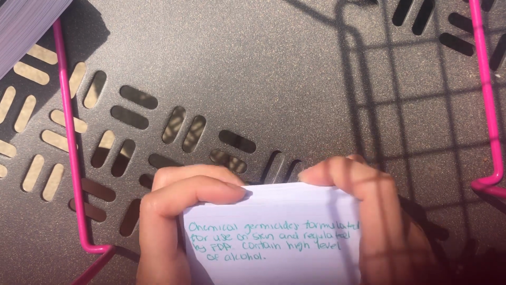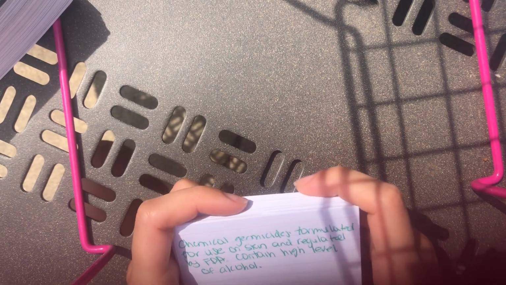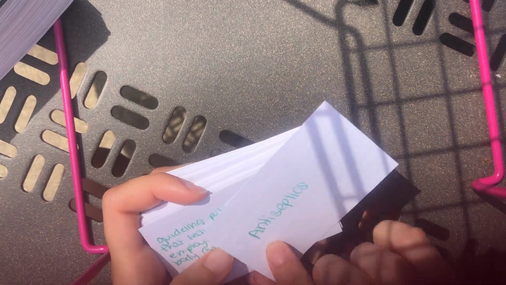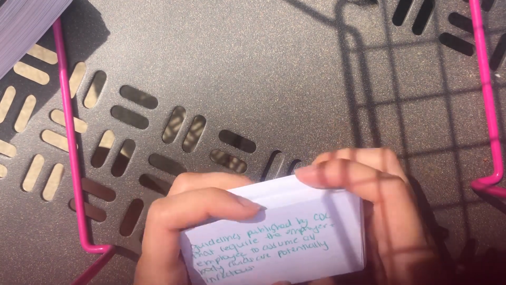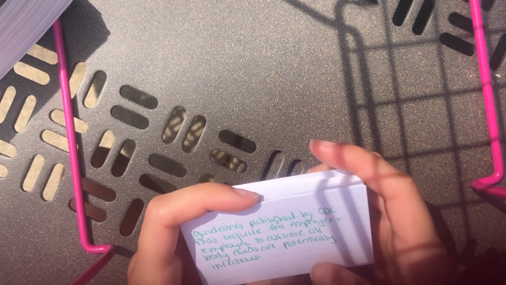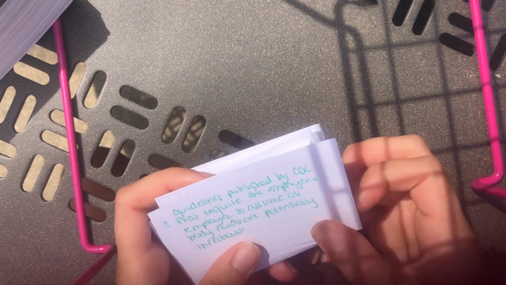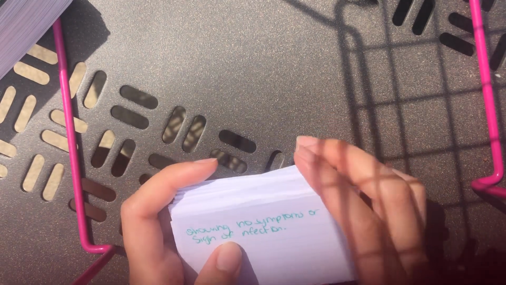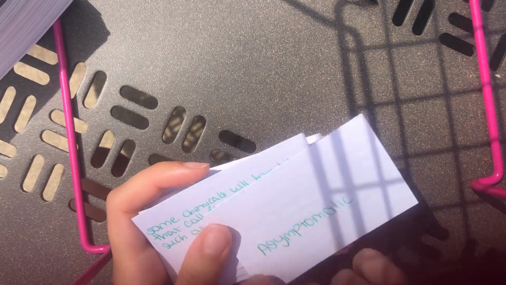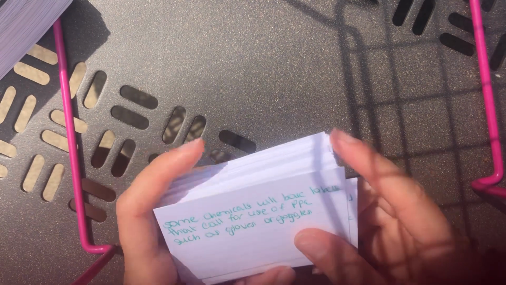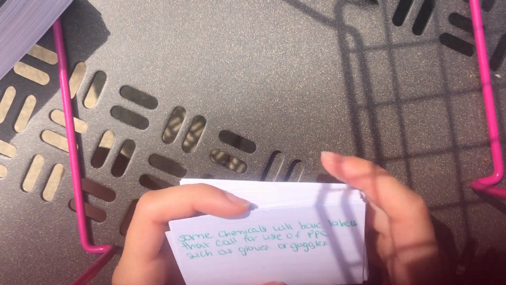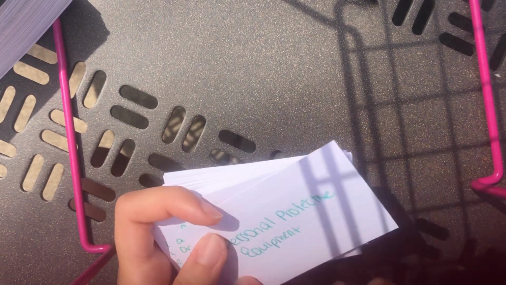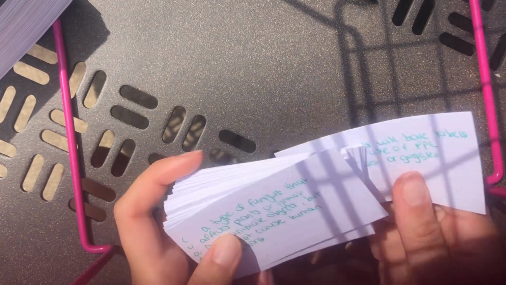Chemical germicides formulated for use on skin and regulated by the FDA contain a high level of alcohol. These are antiseptics. Guidelines published by the CDC that require the employer and employee to assume all bodily fluids are potentially infectious. And these are standard precautions. Showing no symptoms or signs of infection is known as being asymptomatic. Some chemicals will bear labels that call for use of PPE, such as gloves or goggles. PPE is personal protective equipment.